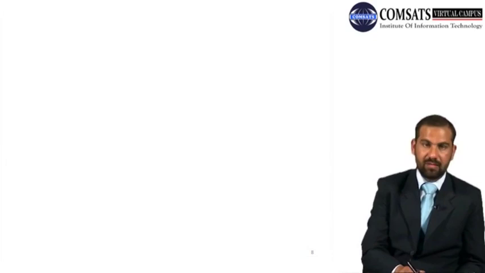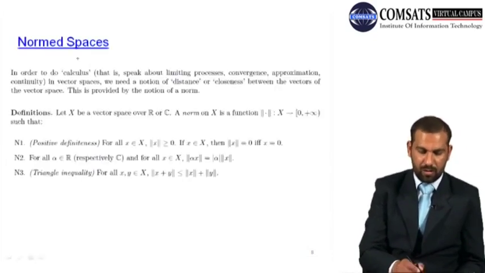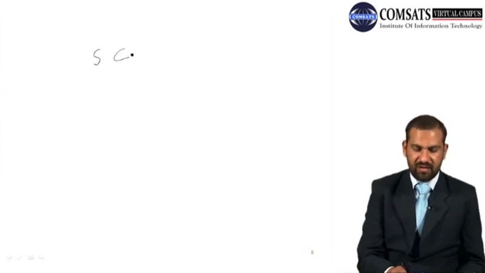For example, if we take some subset of the vector space, like I show you. Here we take some set S that is a subset of R^2.